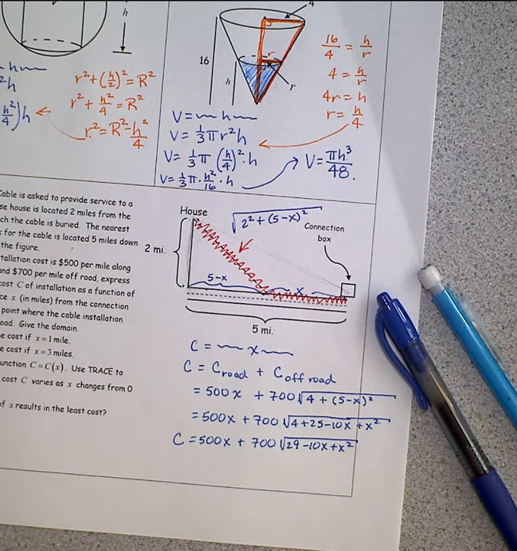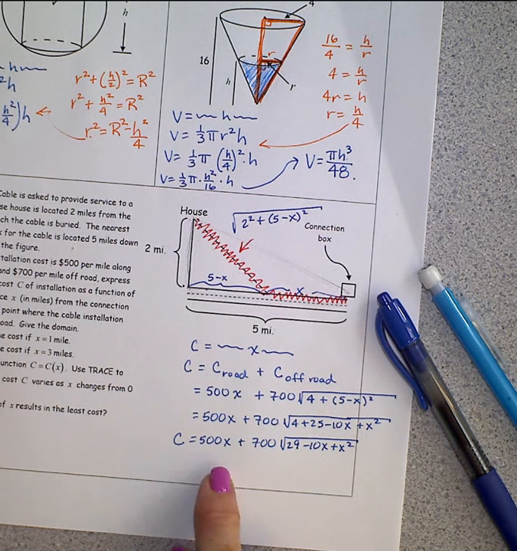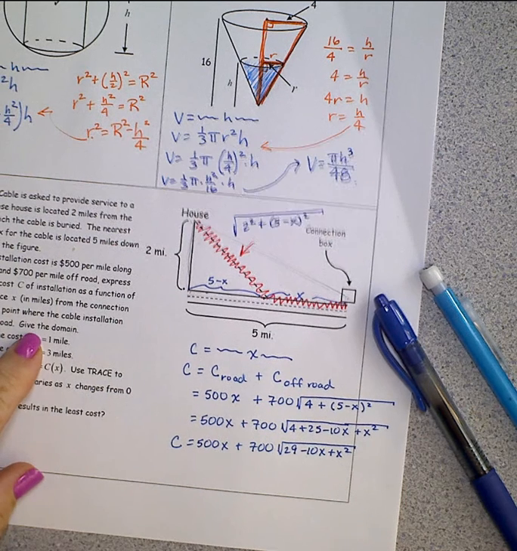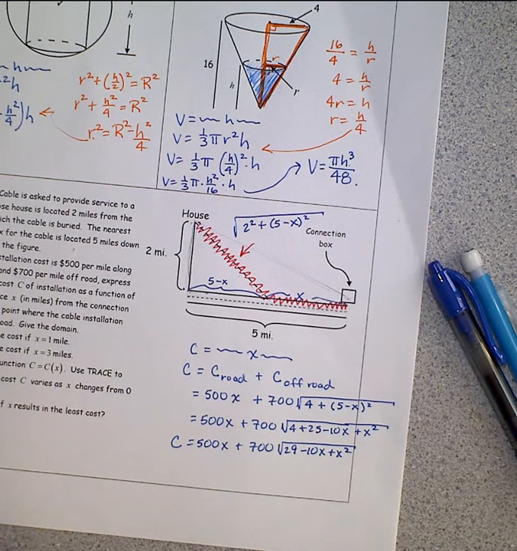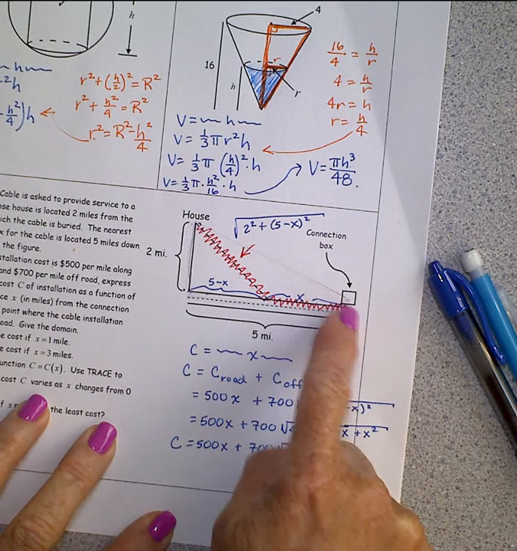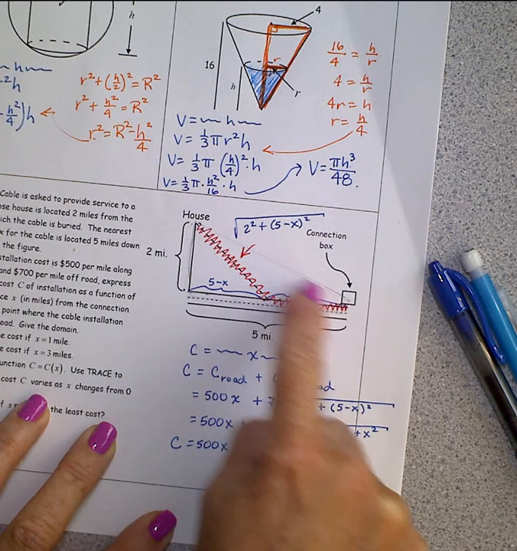All right, now, so there's the function. Okay, we need the domain. Domain, what kinds of numbers can you substitute in for x? Look back at the picture. Can x be 0? Sure. If x is 0, then we are not going down the road at all. We're going straight through on this shortest distance.